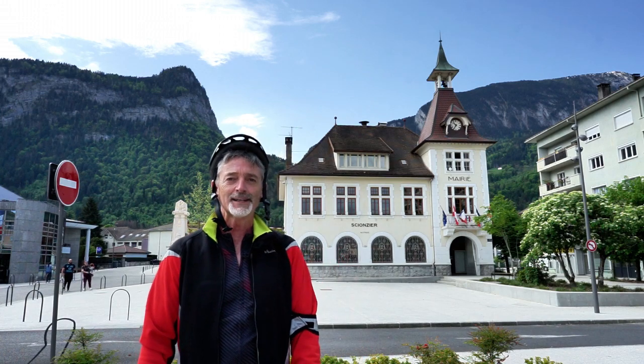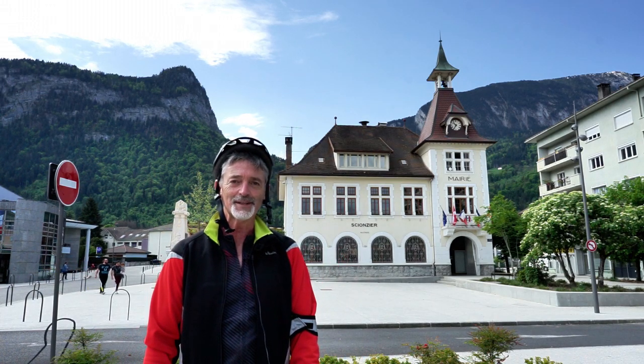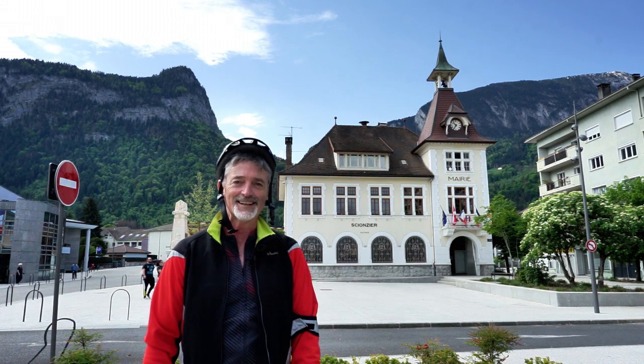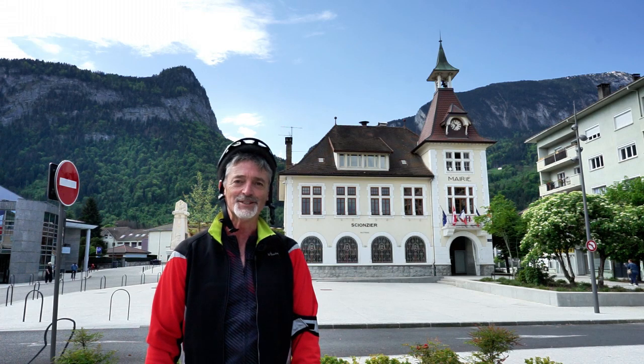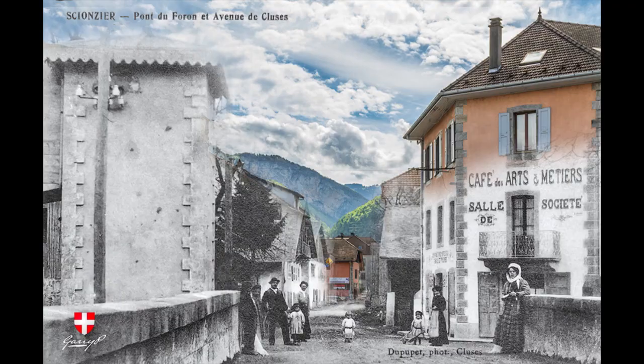So welcome back to Rephotography, and I thought I'd do something different this week, and as us Brits say, get out on my bike. And I'm here in the small village of Sionzier to add some more to my portfolio of past with the present images.